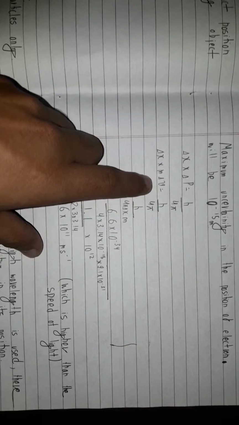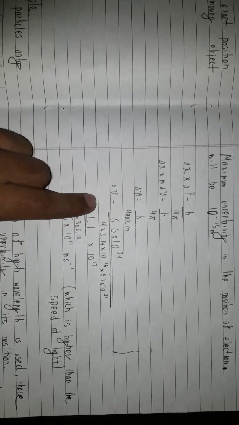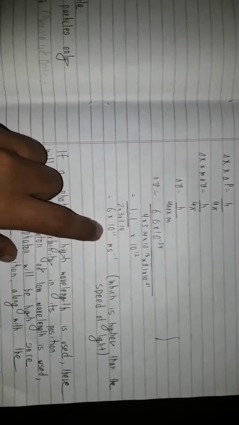And yeah, what's the uncertainty in velocity? That's del p, guys, because mass into velocity is always momentum. So what's the uncertainty in velocity? That's going to be 6 into 10 to the power 11 meter per second, and it's not possible because nothing can have more velocity than that of light. So that's the Heisenberg uncertainty principle.